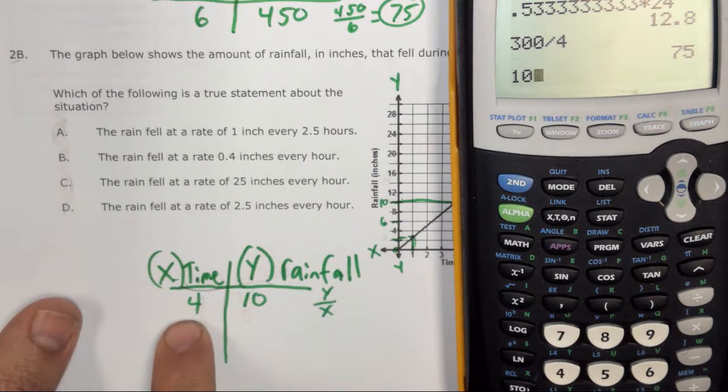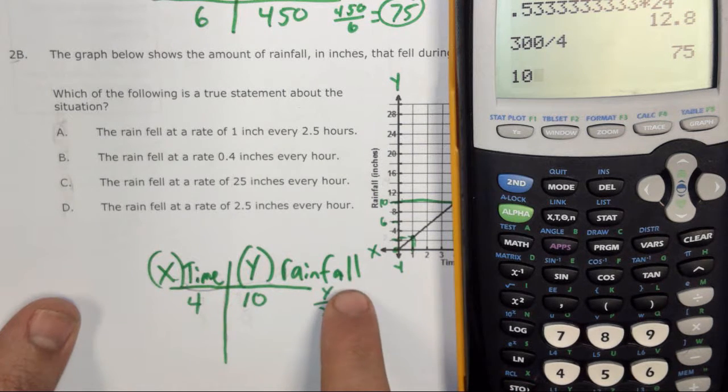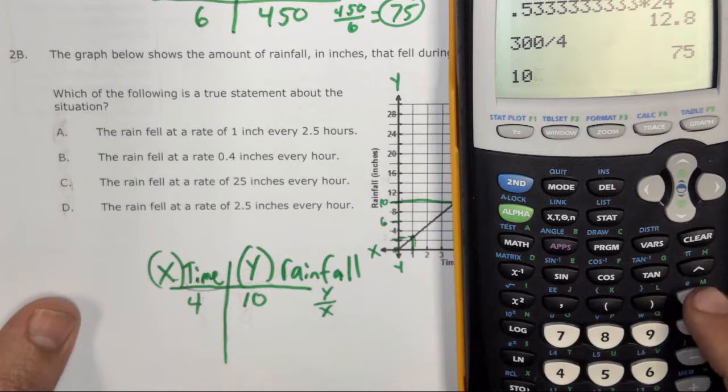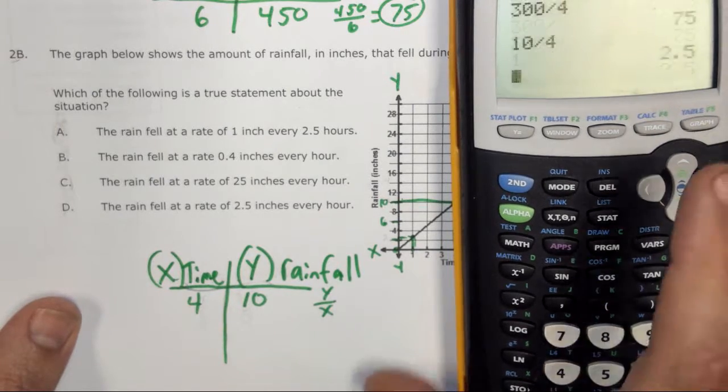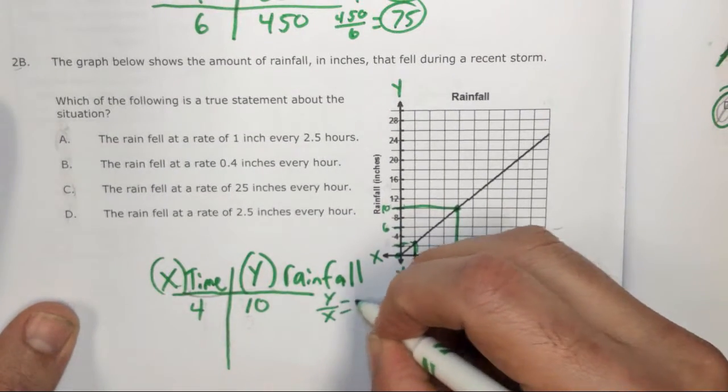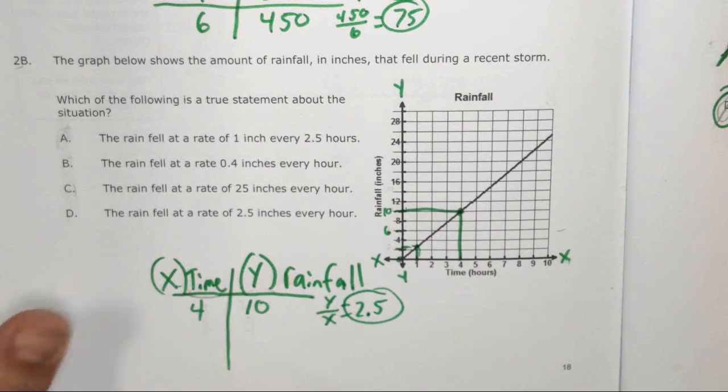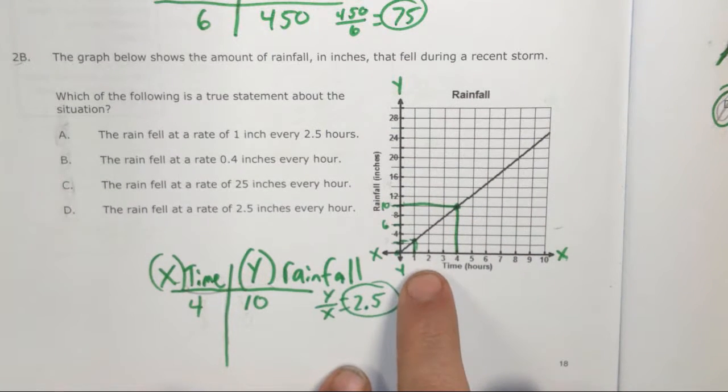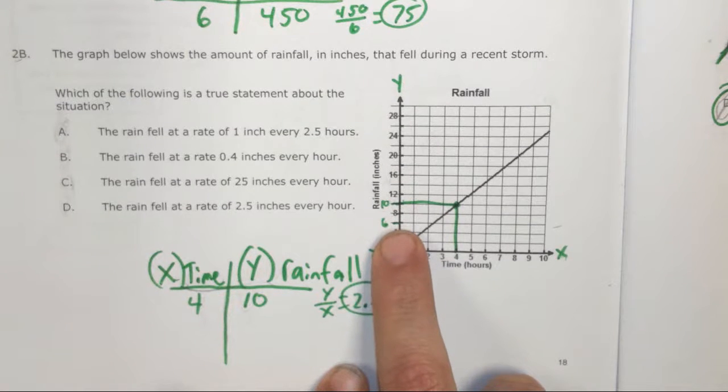A lot of kids do it that way. It's first, so I put that first. No, it's got to be y divided by x. So 10 divided by 4 is 2.5. So, in 1 hour, it's going to rain 2.5 inches.